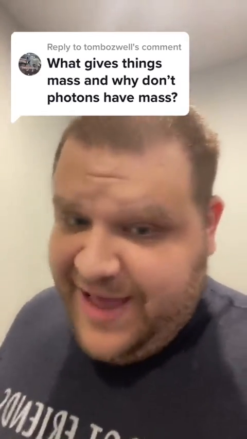But other particles, like the quarks that make up protons and neutrons that make up atoms, they interact with the Higgs field, and it slows them down. And the way that we experience that slowing down is by having rest mass. And it's only because those particles are slowed that they can interact with each other, and we have stuff like matter, and complex compounds, and life.